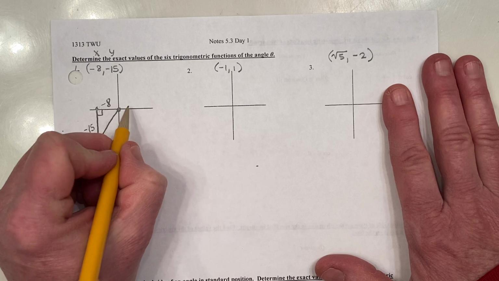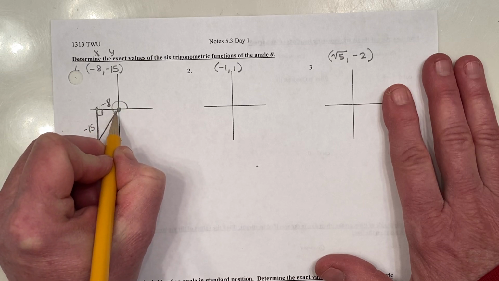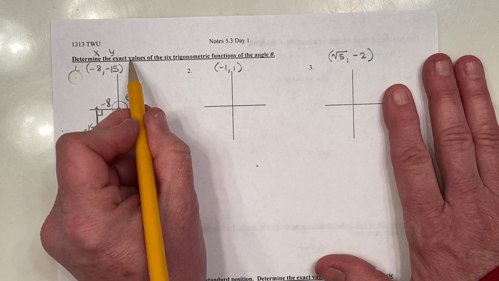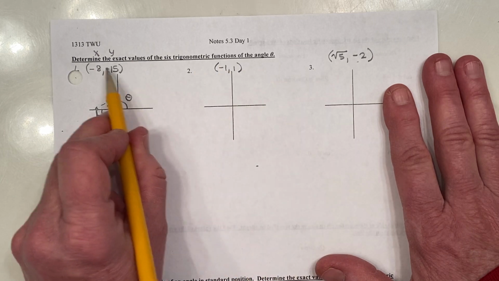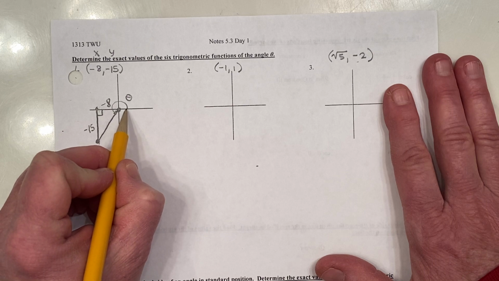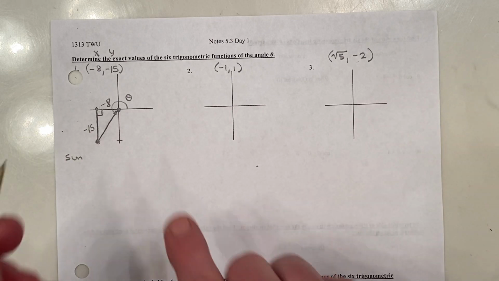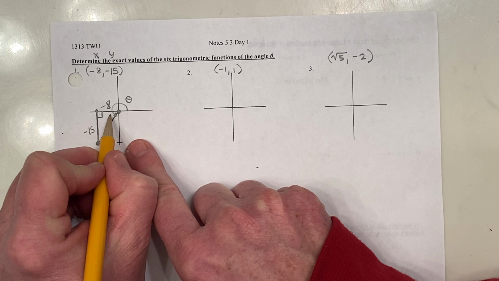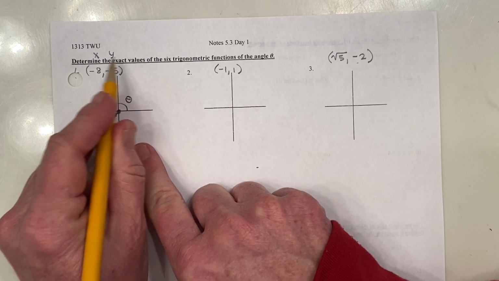All right, so what we do know is from the positive x-axis all the way over here to the terminal side of this angle, this is our theta measure right here. So when they ask us to find the exact values of the 6 trig functions of the angle theta, and we're given an ordered pair, remember we want to label theta as going all the way over to that terminal ray. We're going to use this little acute angle in here. We sometimes call that theta prime. We'll see in a later lesson that theta prime is called the reference angle. This is going to help us get the answers to these questions.